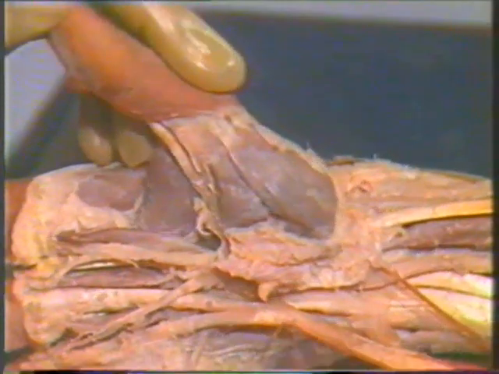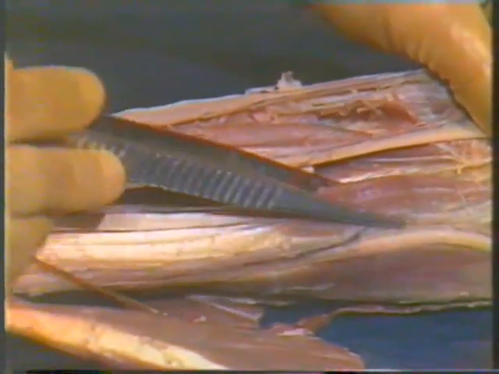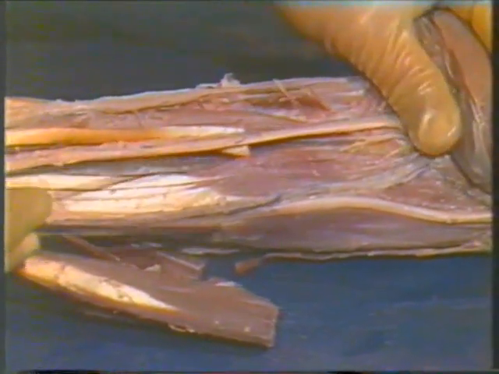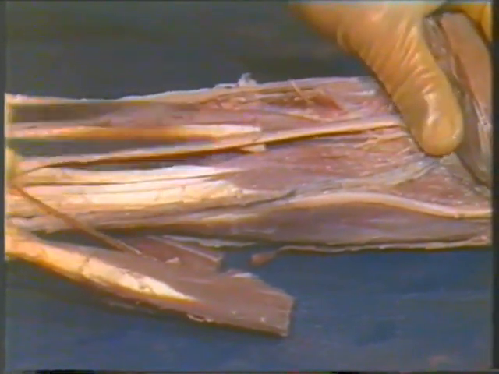This is the flexor digitorum profundus muscle. It arises from the front and medial surface of the ulna and the interosseous membrane.